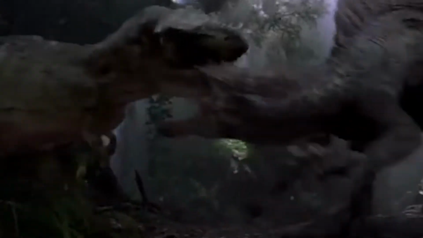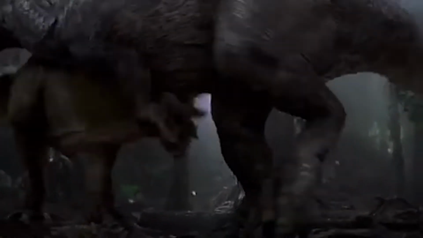Now, apparently based on these little news articles, the Spinosaurus was the first hybrid that was made by InGen and the Maserati Corporation between the time of Jurassic Park and Jurassic World. But pretty much all the other dinosaurs are within a good range of accuracy of their counterparts, I guess.